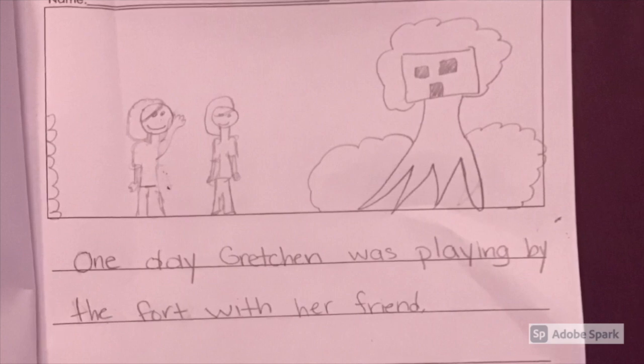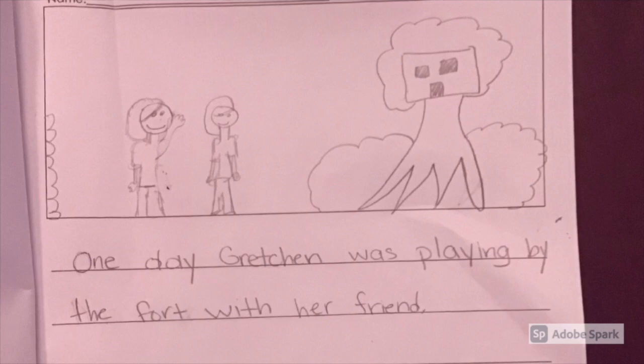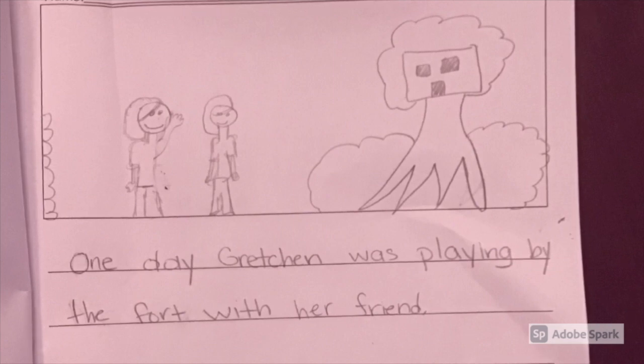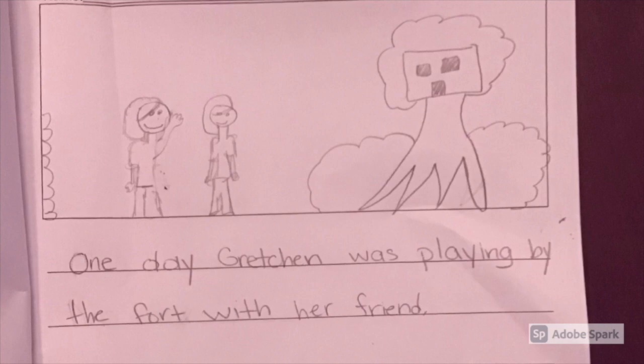They heard a noise. Beep, beep, coo! Gretchen said, "What is that?" Her friend said, "I don't know. Let's check it out."